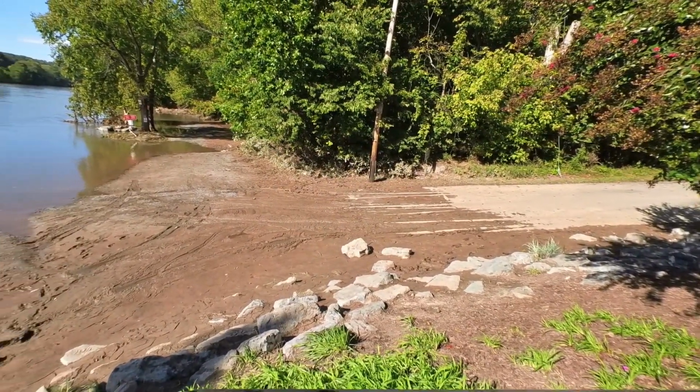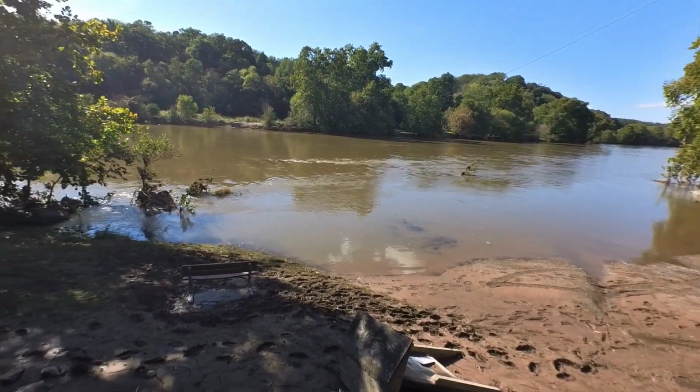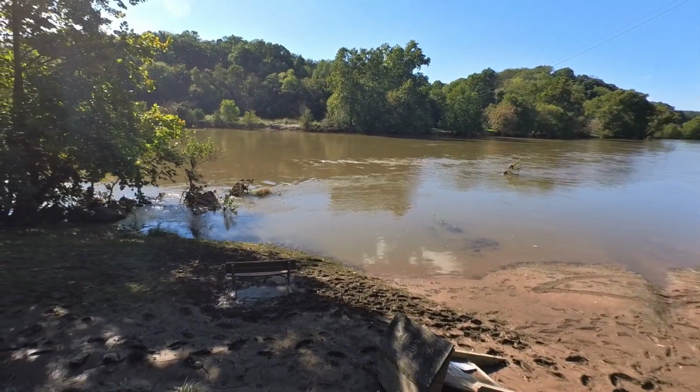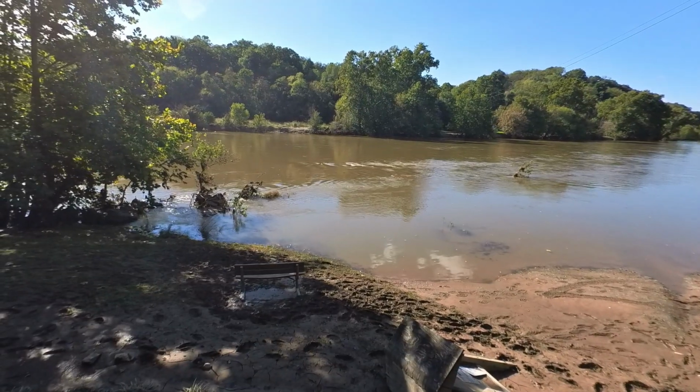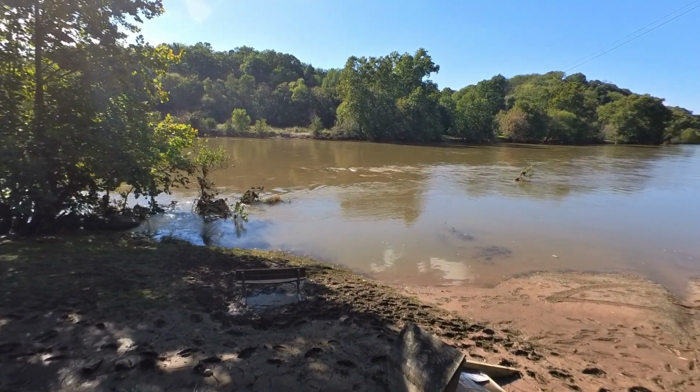But actually you can see the ripples out there. If you can see those ripples out there, that's actually where the water intake is for the town of Front Royal.